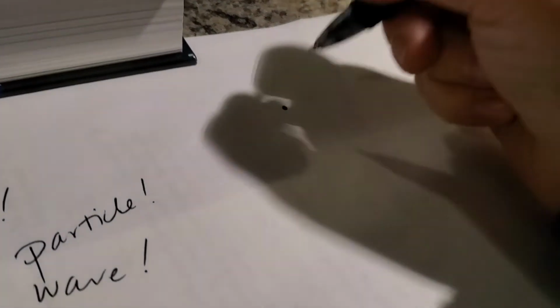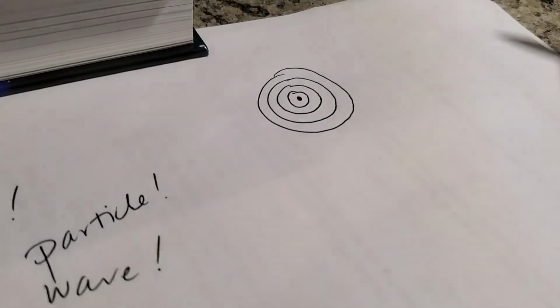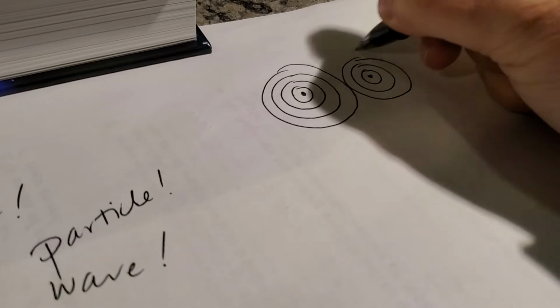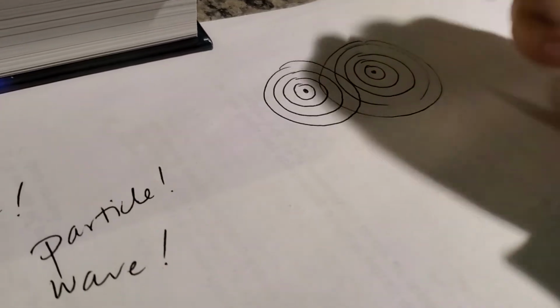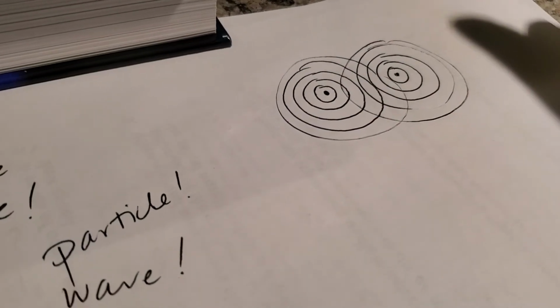So I would draw a dot with concentric circles as if I had dropped a rock into a pond. And maybe I dropped another rock next to it. Draw some more circles. Whoa, getting out of hand there. You get the idea. It looks like owl eyes.